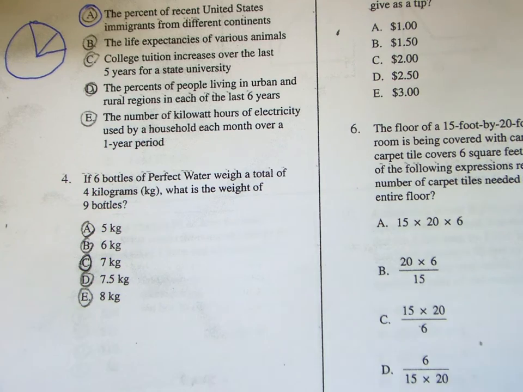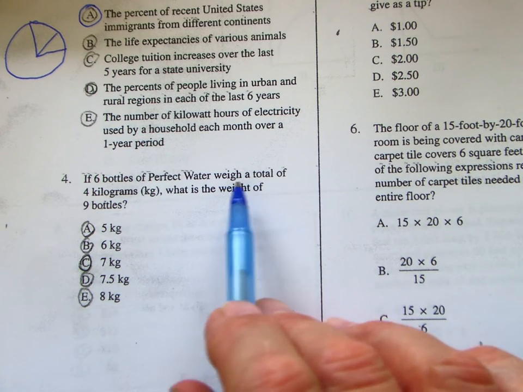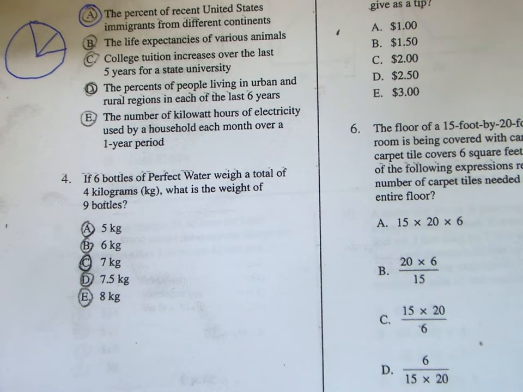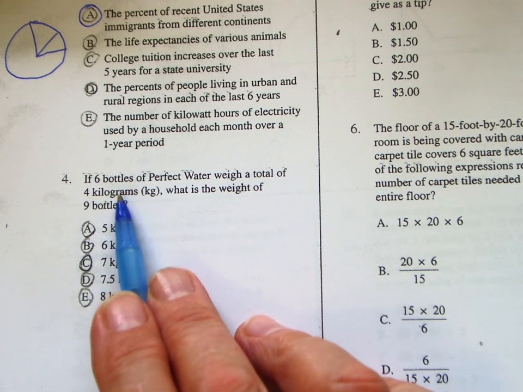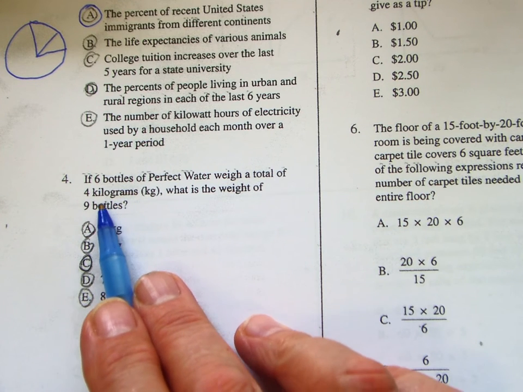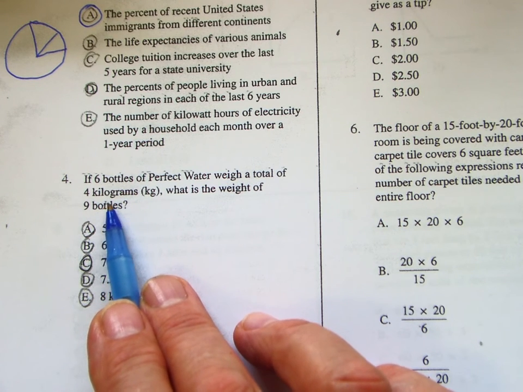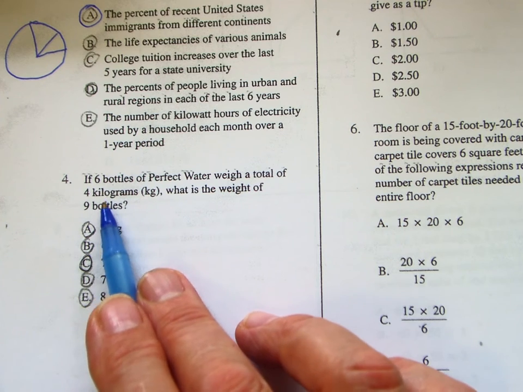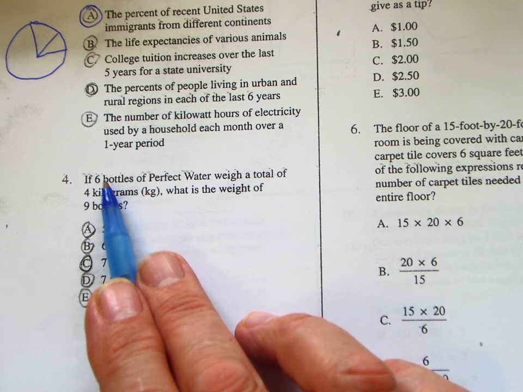Okay. If 6 bottles of perfect water weigh a total of 4 kilograms, what is the weight of 9 bottles? Did you figure this one out? Well, it's got to be more than 4 because 6 weigh 4. How much does 9 weigh? How many more bottles do you want? You want 3 more bottles, which is half of the 6.